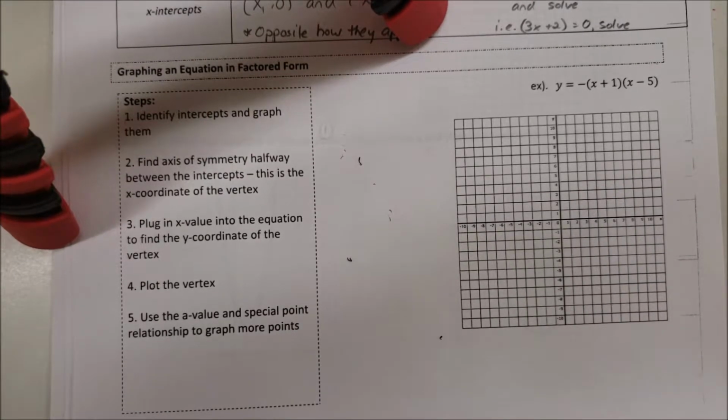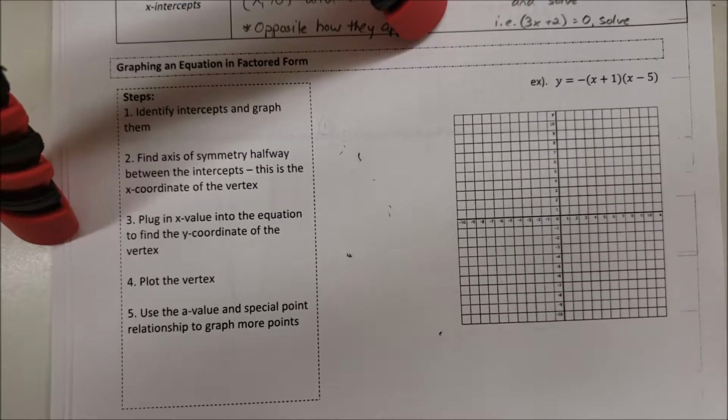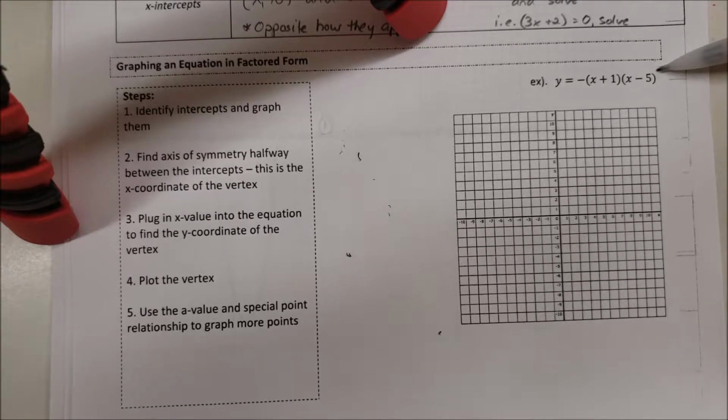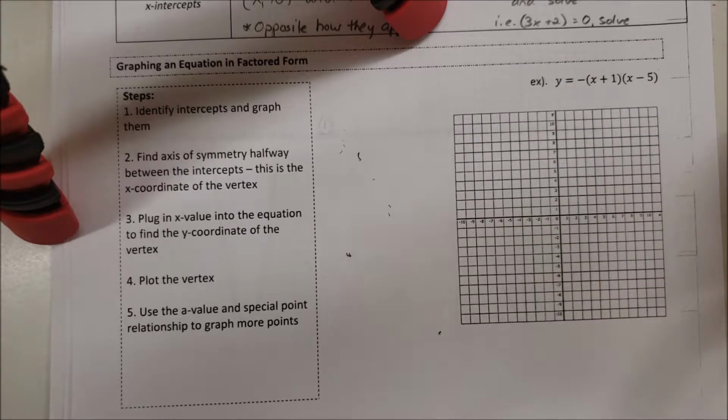Now that we have all of the background information about factored form by copying the chart above, we're going to go ahead and work on our first example, being able to use that to now graph an equation when I give it to you in factored form. So I've got an example of a factored form equation right here, and I went ahead and wrote out the steps for us so we can just jump straight into the example.